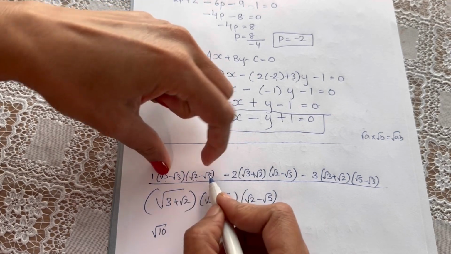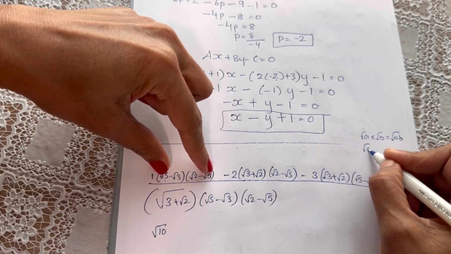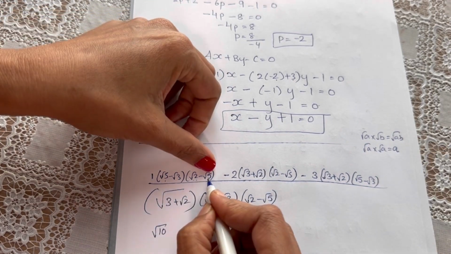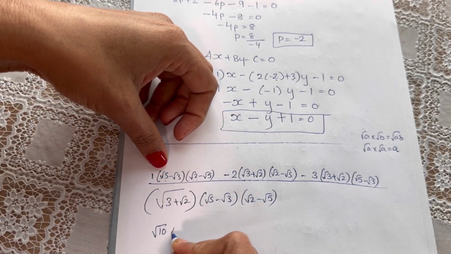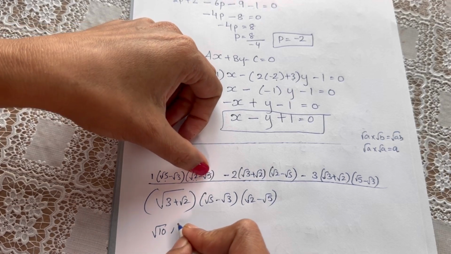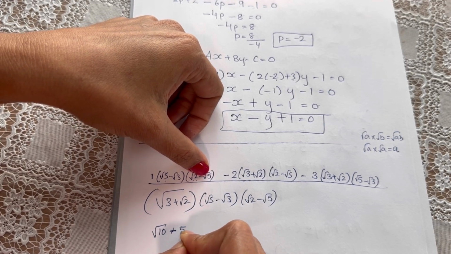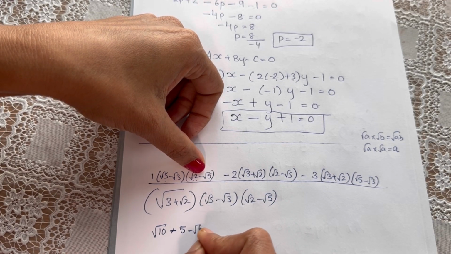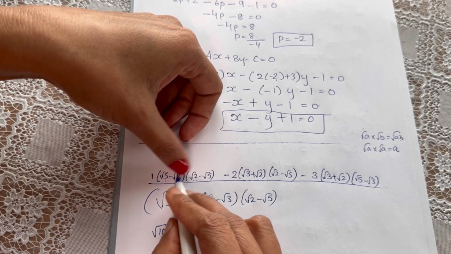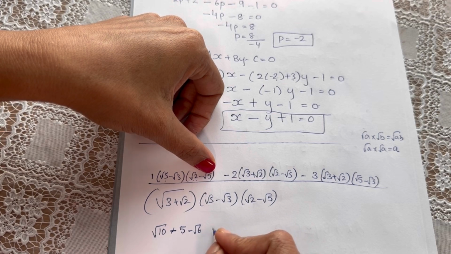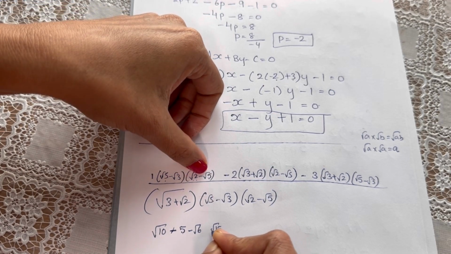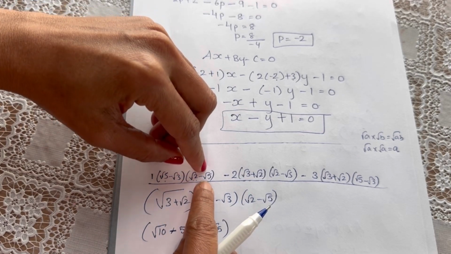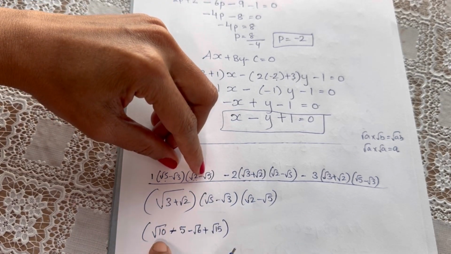Then this root 5 and root 5. It is root A into root A is equal to A. So root 5 multiplied with root 5, which is 5. And here it is negative 5. Then root 3 into root 2, which is root 6. Root 3 into root 5, which is root 15. And negative into negative, it is positive. So when you multiply a binomial and a binomial, at last you will get 4 terms.